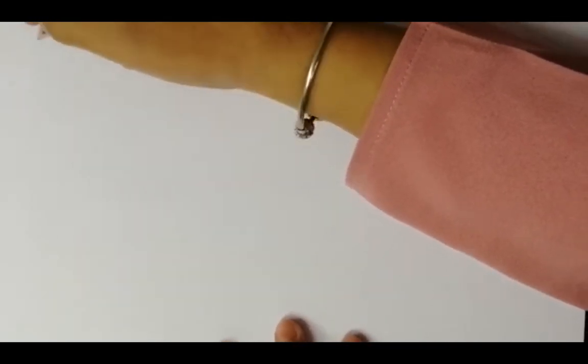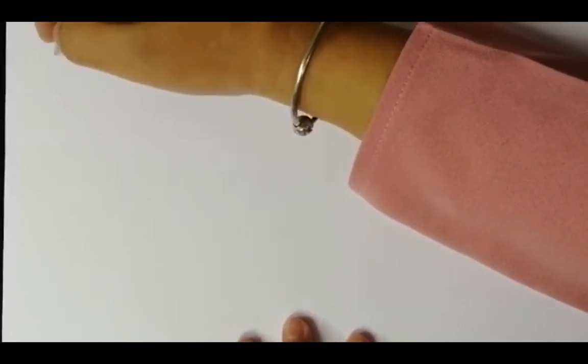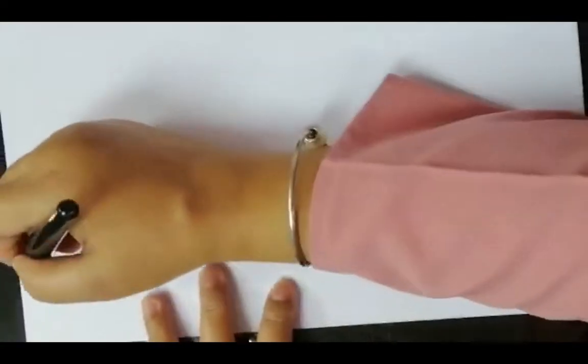Okay, so today we are going to discuss the structural isomers. If we refer to the notes, the structural isomers can be divided into three types.